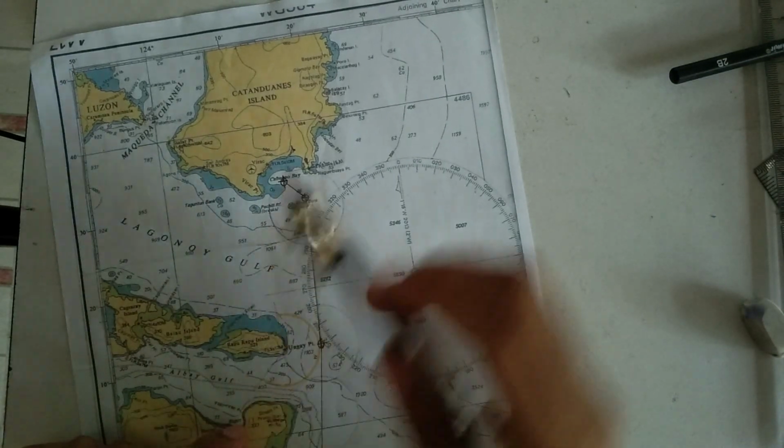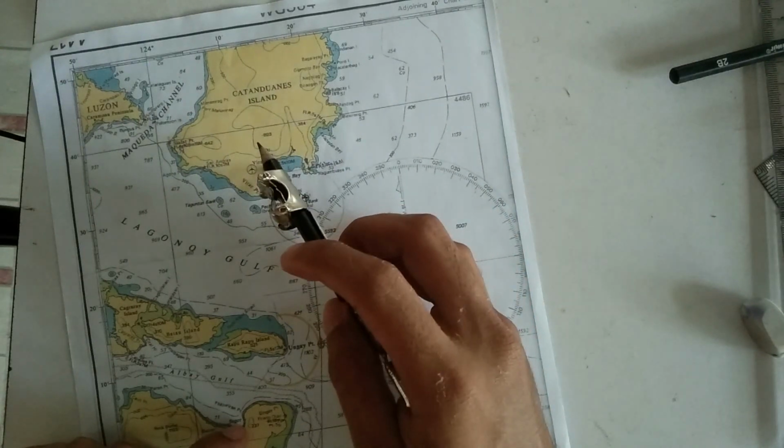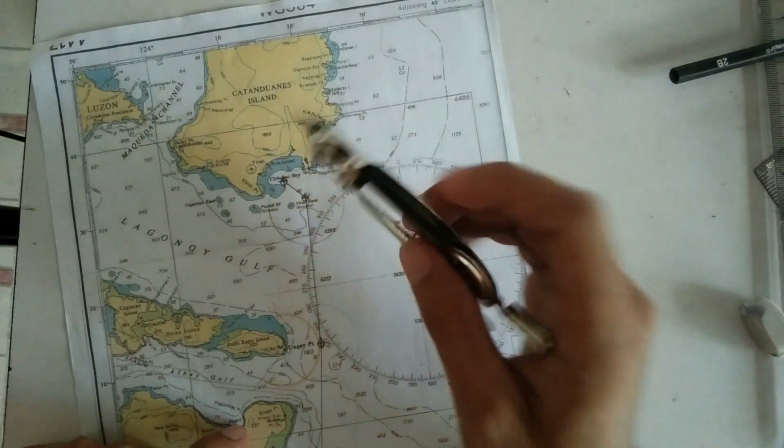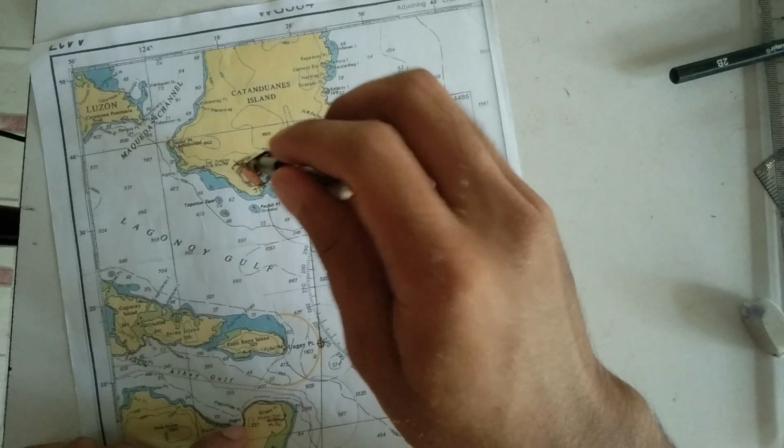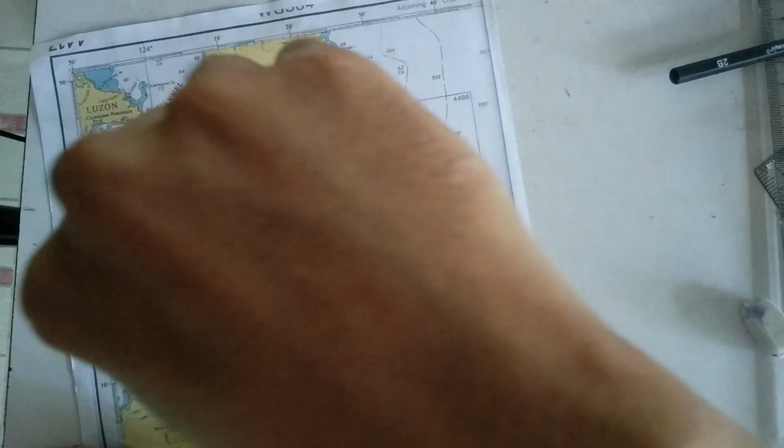So I think we've seen here a lighthouse, this part, and it's within this course line. This lighthouse.